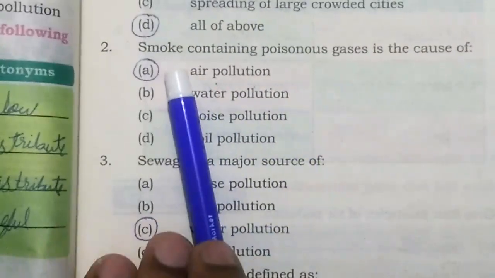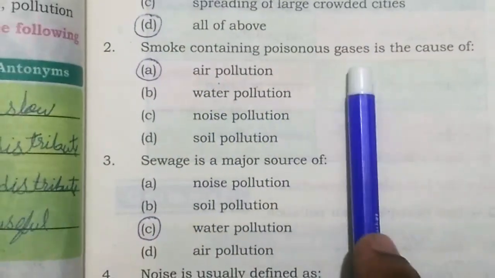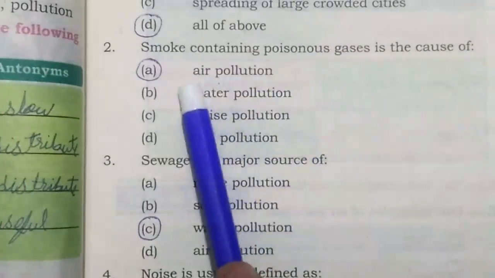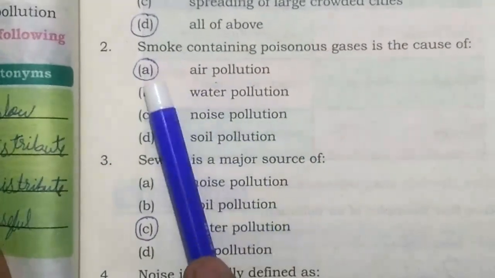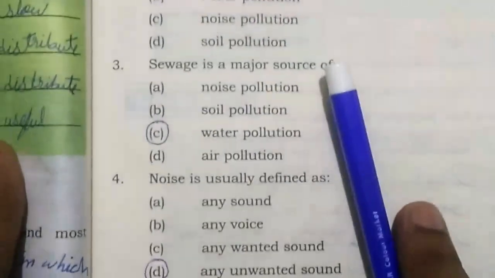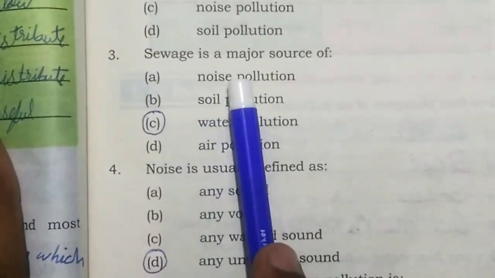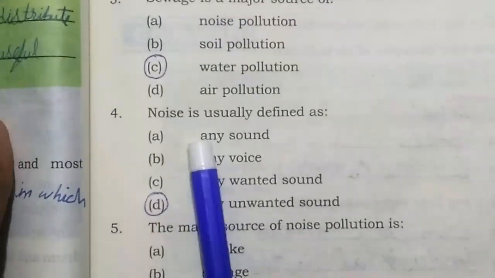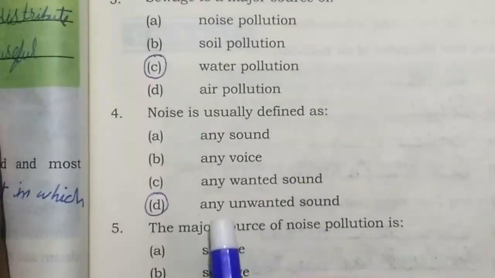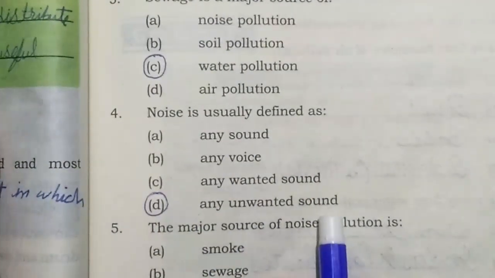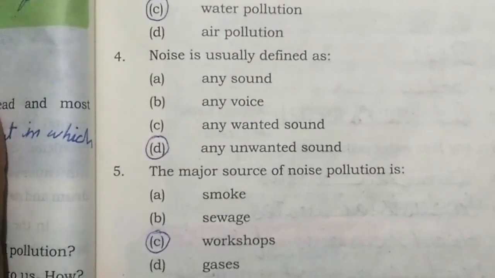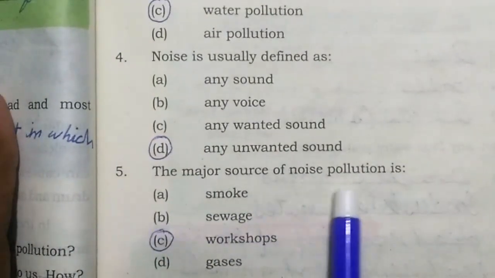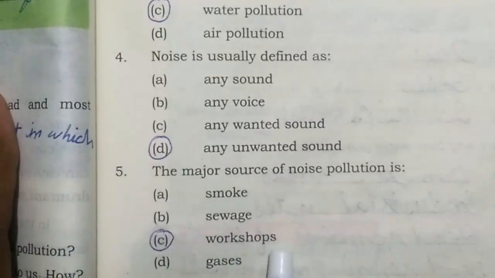Second statement, smoke containing poisonous gases is the cause of air pollution. This is option A. Statement number 3, the sewage is a major source of water pollution. Noise is usually defined as any unwanted sound. The major source of noise pollution is workshops.